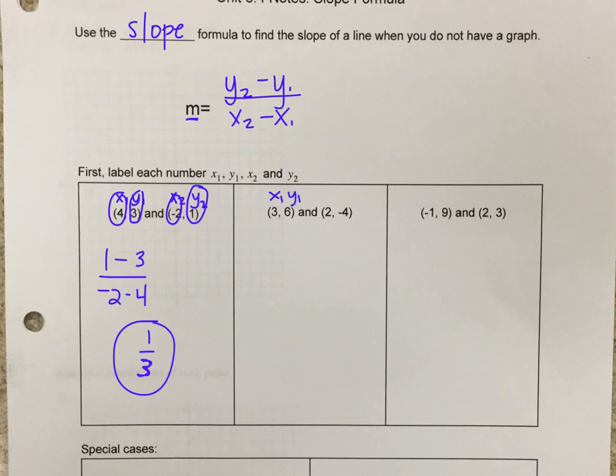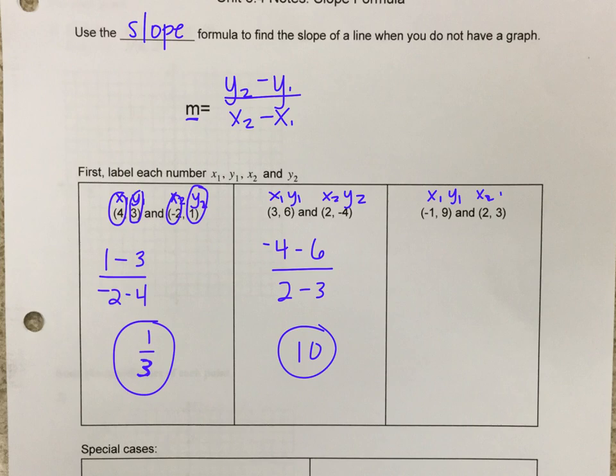x1, y1, x2, y2. Now my y2 is a negative 4 minus y1 is a 6 over 2, which is my x2, minus 3. Type that in your calculator. You get a 10. The last one in this section, x1, y1, x2, y2. So that'd be 3 minus 9, those are my y's, 2 minus negative 1. You type that in your calculator and you get a negative 2.